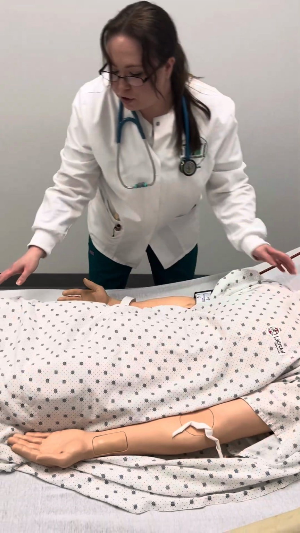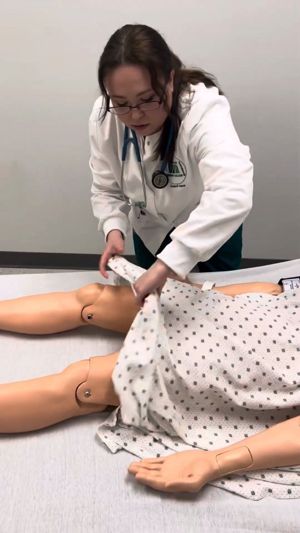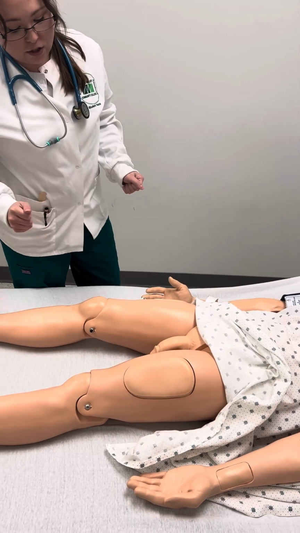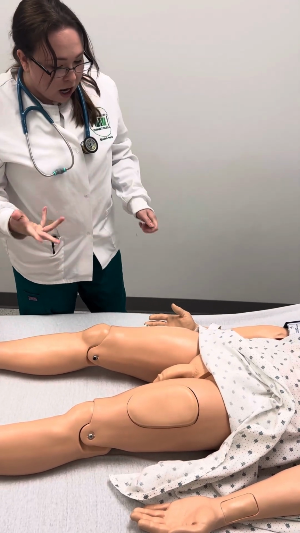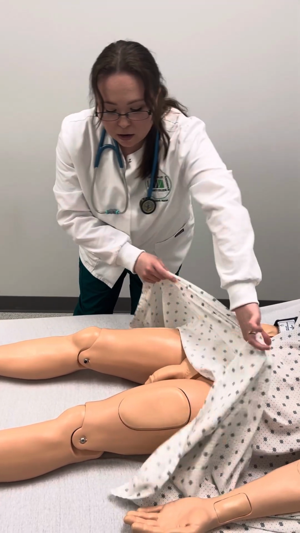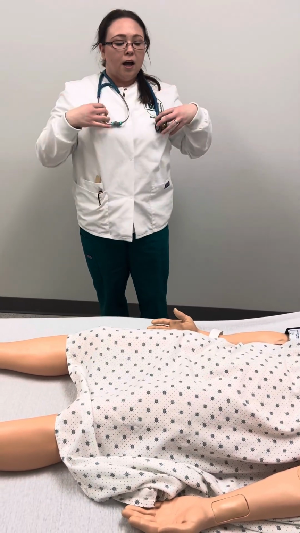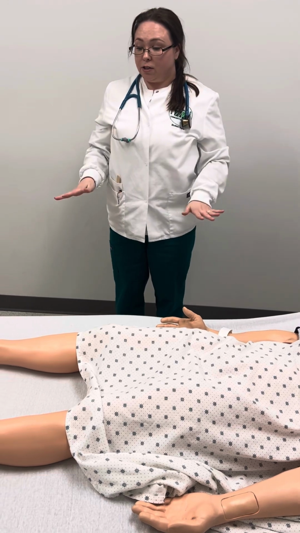And next, I'm going to assess the patient's genitals. I see that my patient has nice healthy tissue. There's no lesions, there's no drainage. My patient's urine is straw yellow, and my patient's stool is brown and formed. Next, I'm going to assess the patient's musculoskeletal.